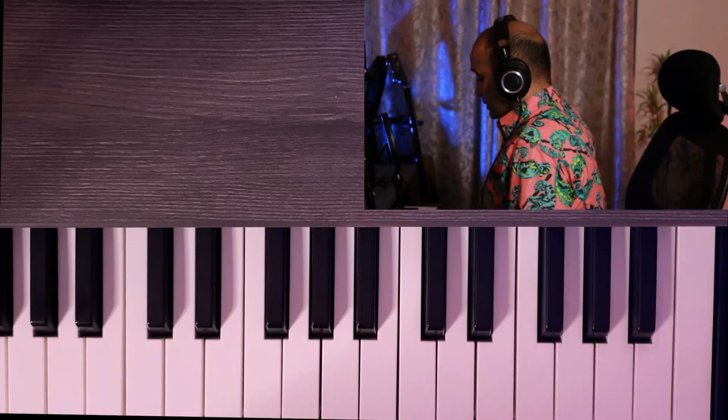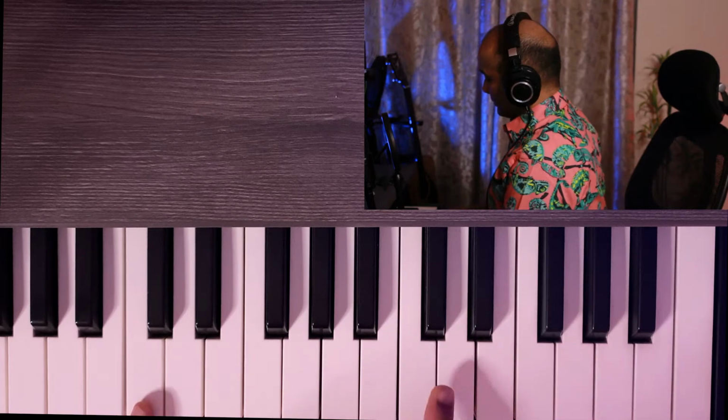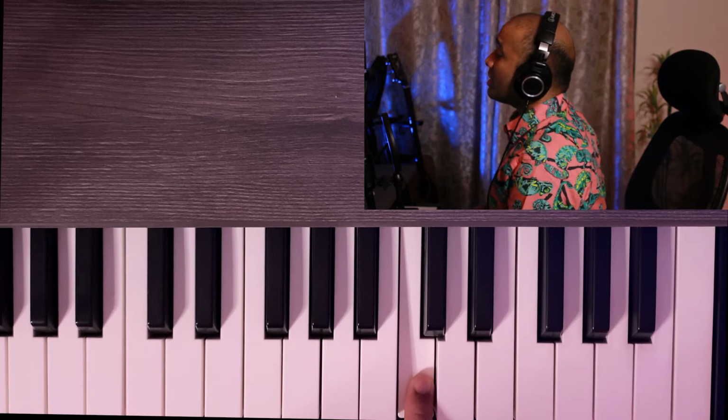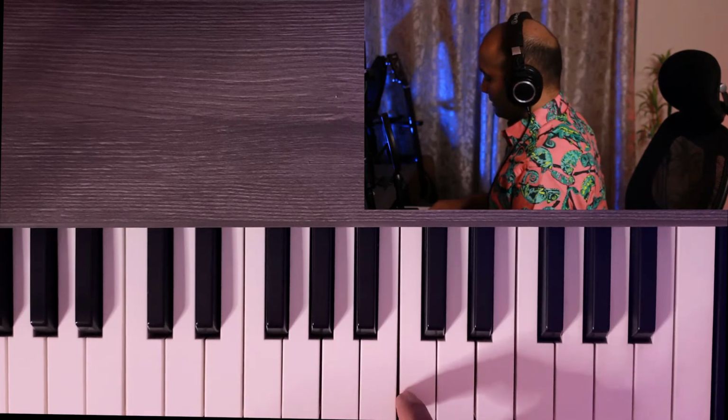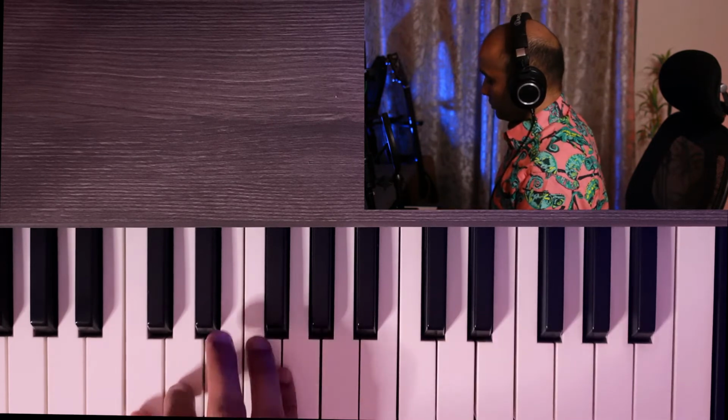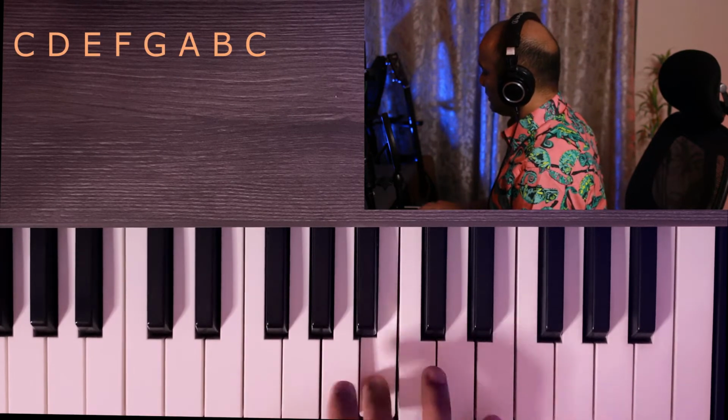The Arohanam of this raga is Sa Re Ga Ma Pa Dha Ni Sa, and the Avarohanam is Sa Ni Dha Pa Ma Ga Re Sa. So let's talk about the chords in Bilaval. I'm using the key of C, so Sa. If you play all the white keys starting from the C, you will get Bilaval on the keyboard, on the piano. So you go Sa, Re, Ga, Ma, Pa, Da, Ni, Sa.